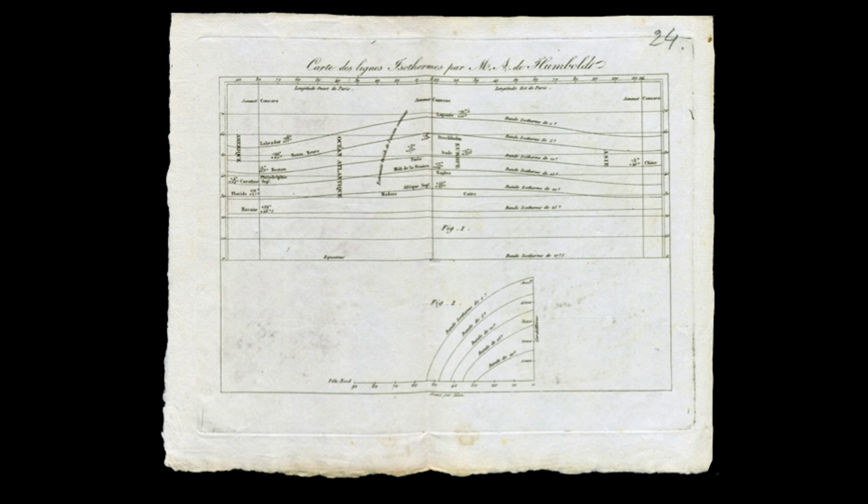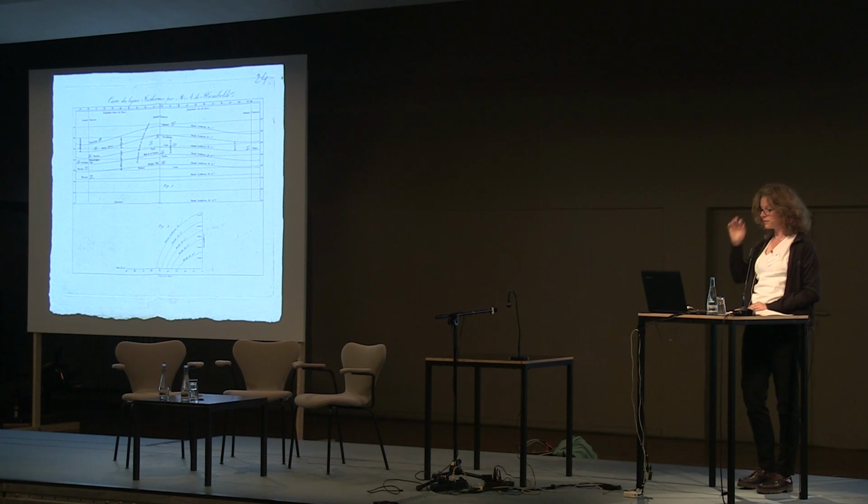And then you have 7 curvy lines, very beautifully geometrically shaped curved lines, and they show the climate zones. So they separate the northern hemisphere into 7 climate zones.